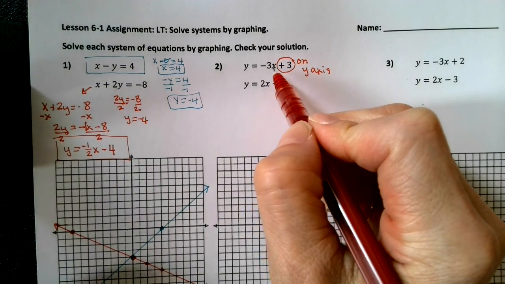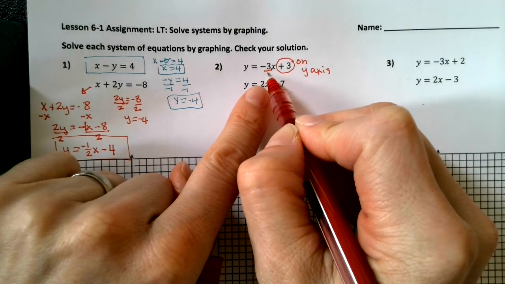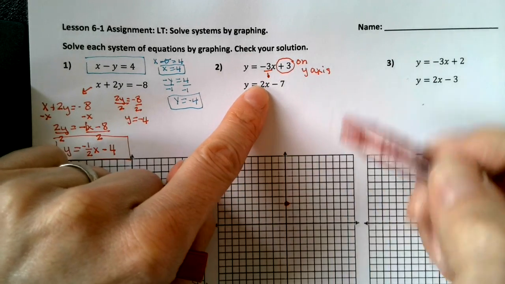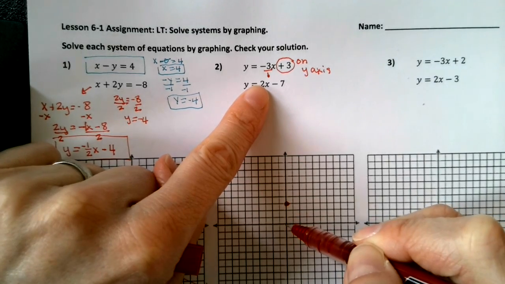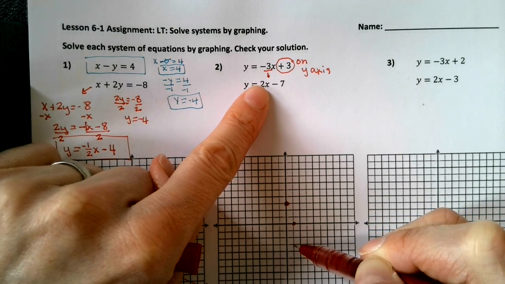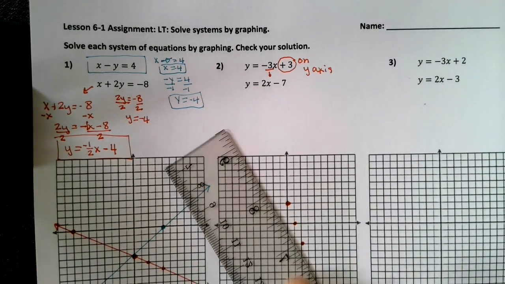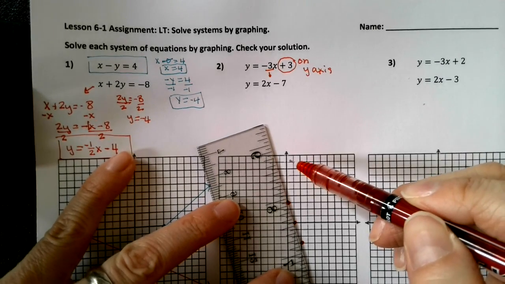Now your slope is negative 3. It has a rise, but it doesn't have a run, so you could put a 1 there. So that means to go down 3 to the right 1, down 3 to the right 1, starting at 3. And you would put that line in.